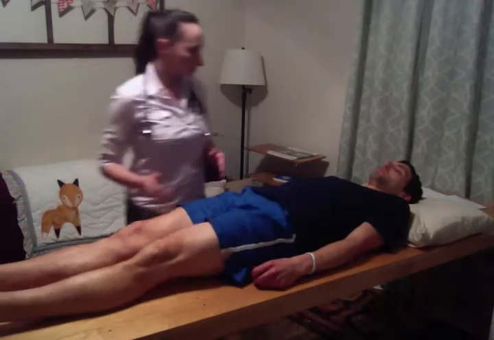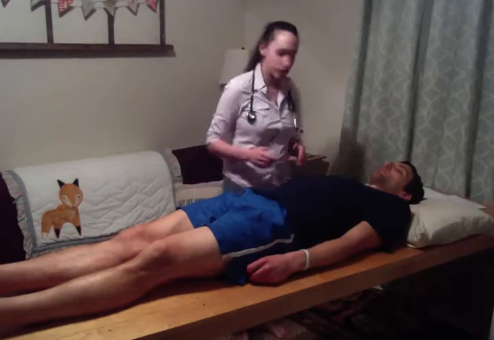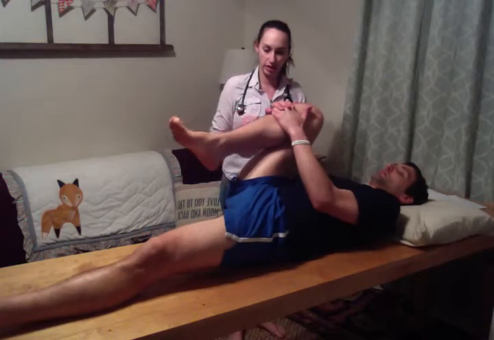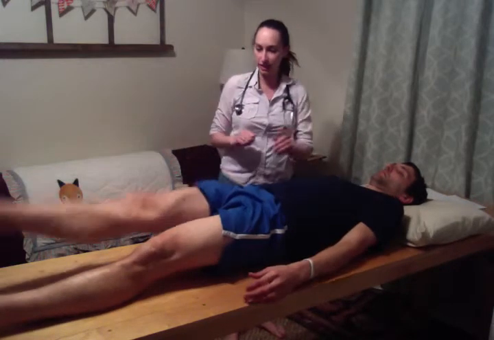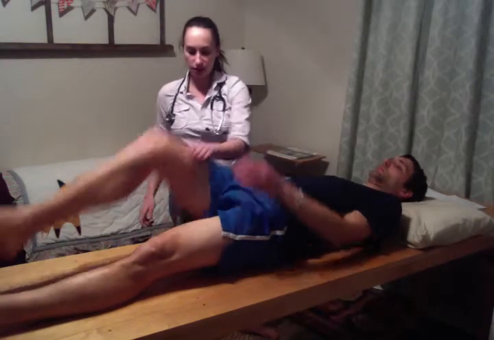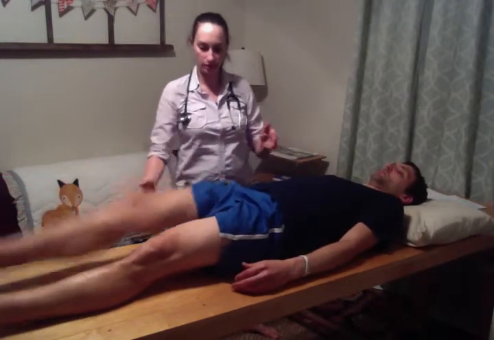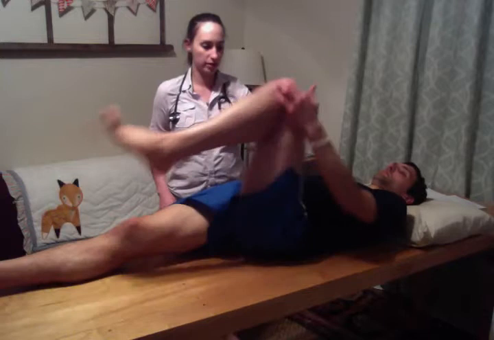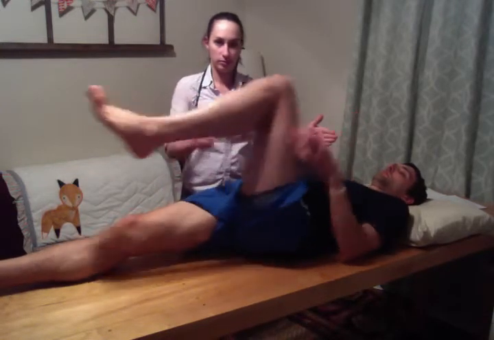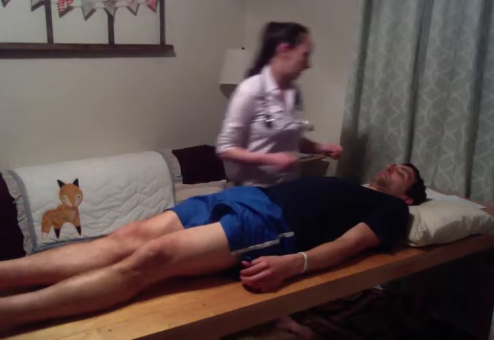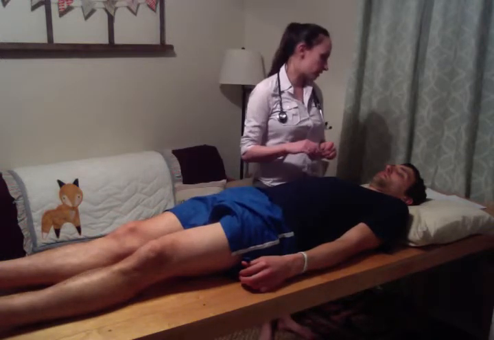Perfect. Next, we'll test flexion. So I'm going to have you bend your knee to your chest. Good. And then extension is just releasing. And then against resistance. Good. And the other. Good. And then next is internal and external rotation.